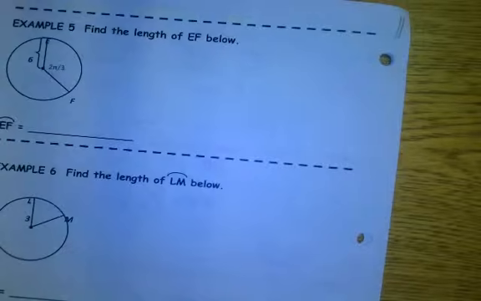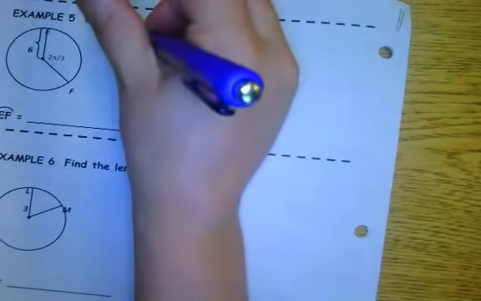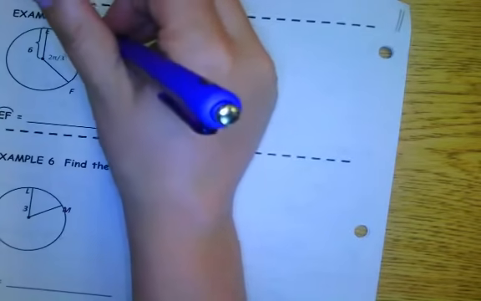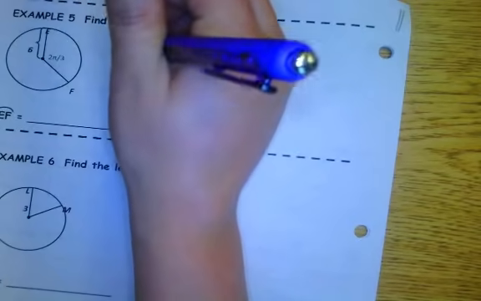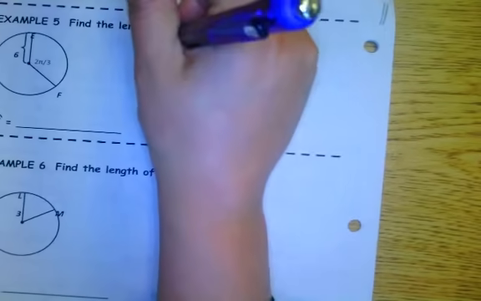Okay, example 5. What is my central angle? 2 pi divided by 3. 2 pi over 3. So is it a radian or a degree? Degrees. It's a radian, and when you have a radian as your central angle, what formula do you use?